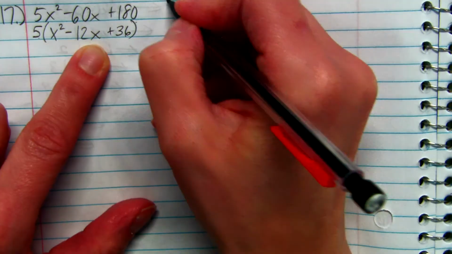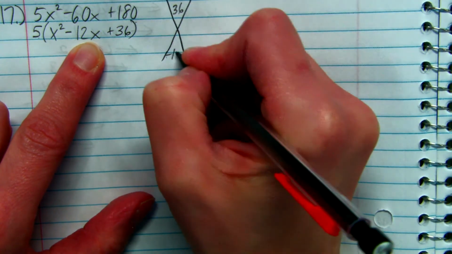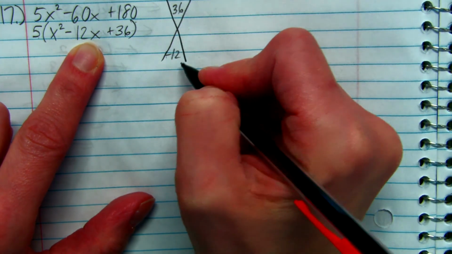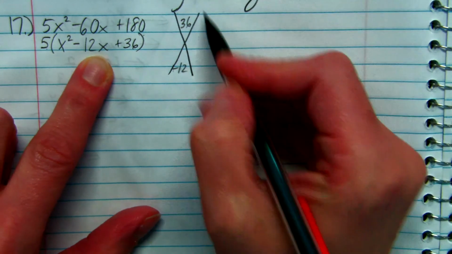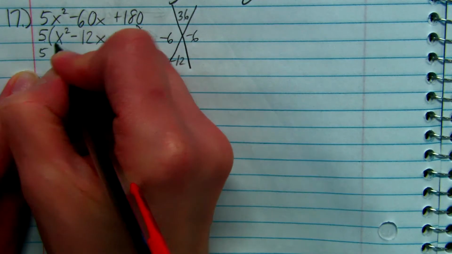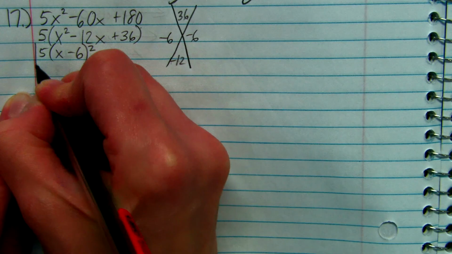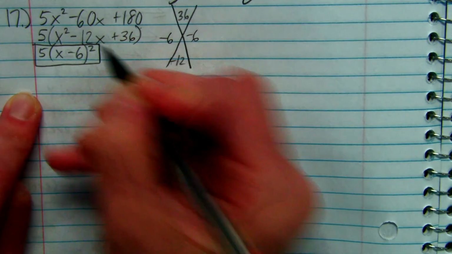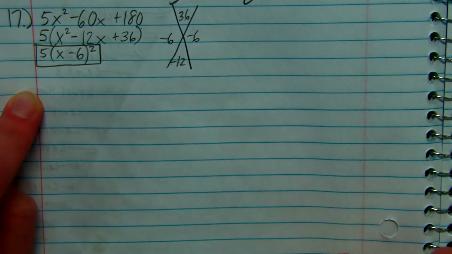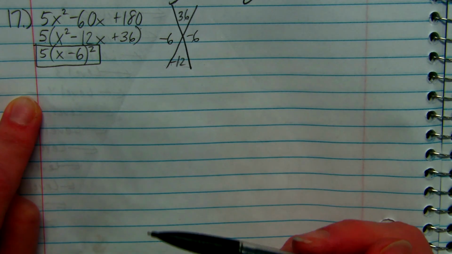So this looks kind of the same. What's different is how the answer is going to come out because we're multiplying to get 36, adding to get negative 12. We did this one earlier too. Just negative 6 and negative 6. So I have 5 and x minus 6 and x minus 6, which makes it x minus 6 squared. So I just reduced the amount of writing to 3 lines. And then I drew a little bit into the next line, but it's okay.